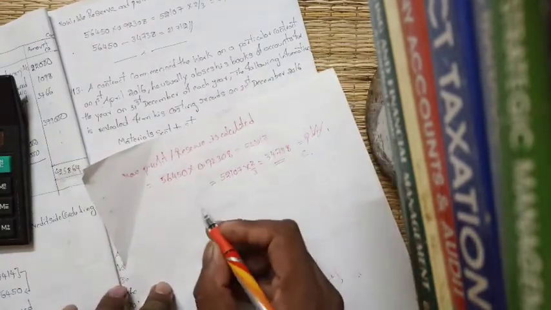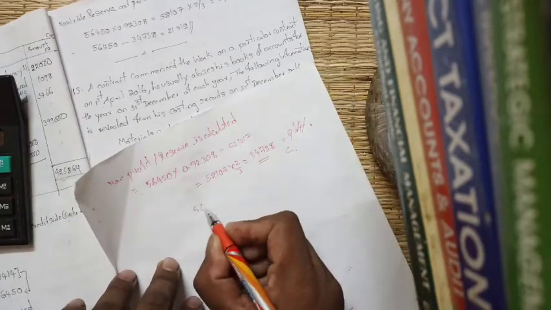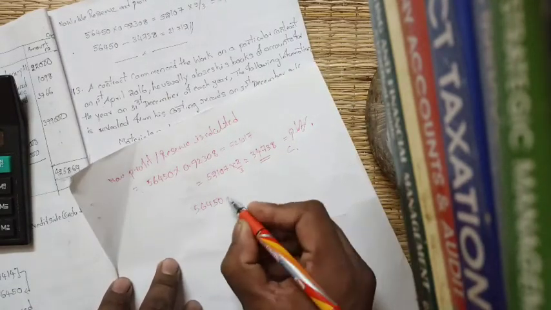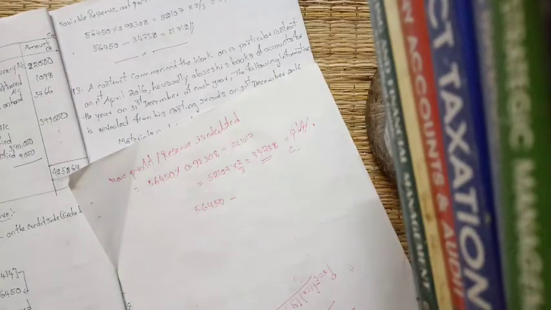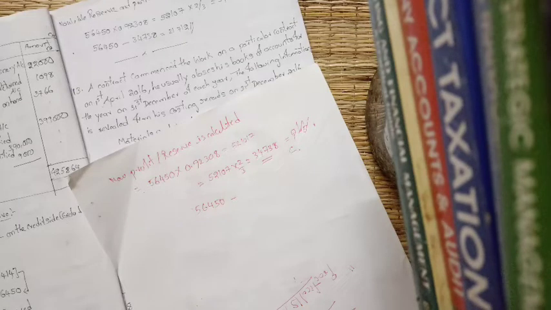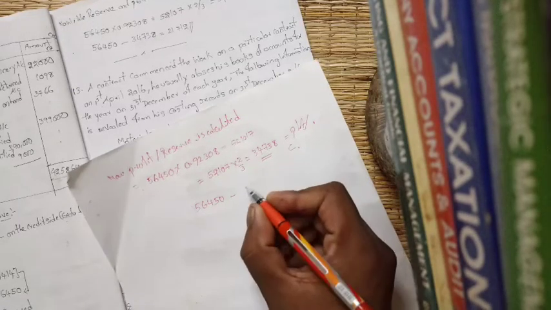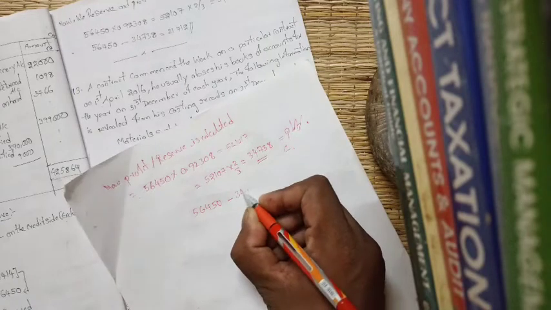So now we will subtract 56,450 notional profit minus one-third, and we get the profit and loss account.